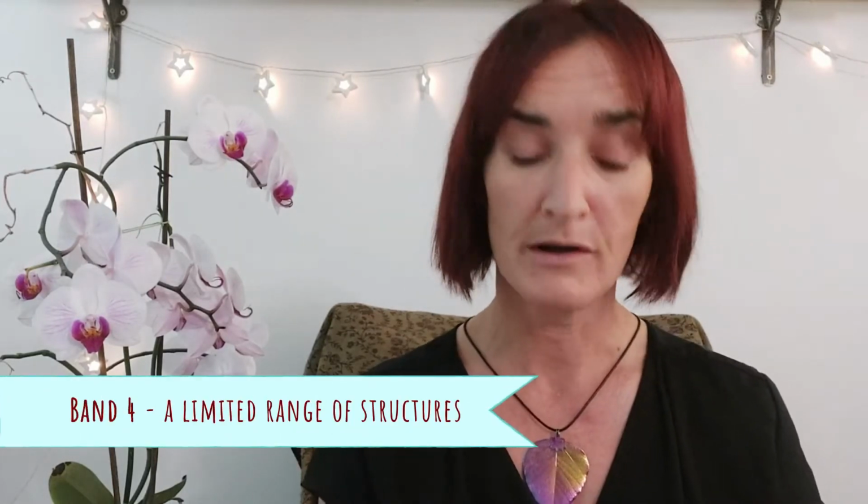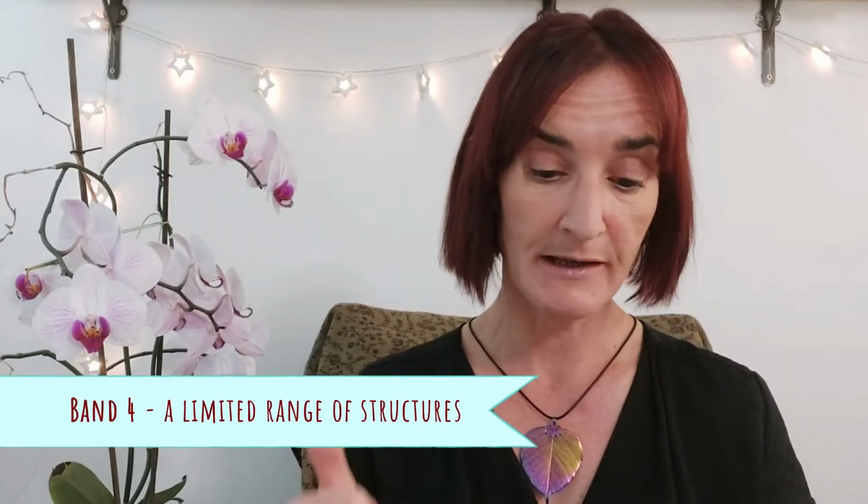Band 4 talks about using a limited range of structures with only rare use of subordinate clauses. Now, a subordinate clause is a dependent clause. We're going to talk about this in a minute, but basically what they mean in this band 4 descriptor is that people can't really use more complex sentences, certainly not accurately.